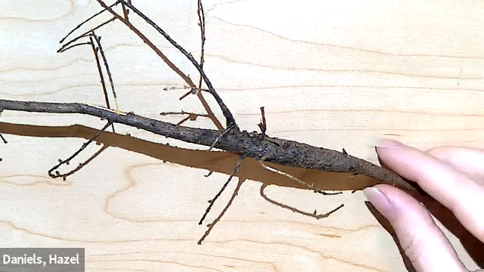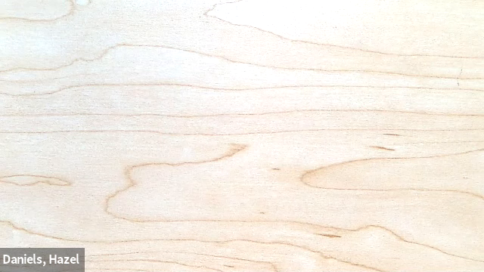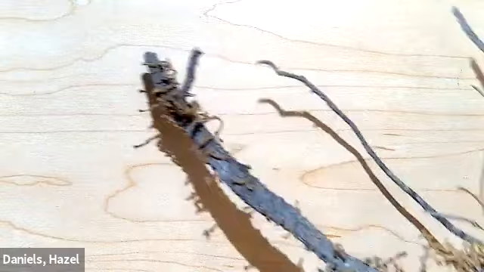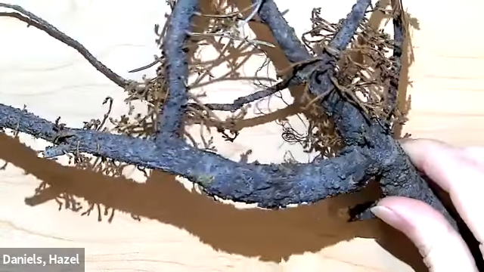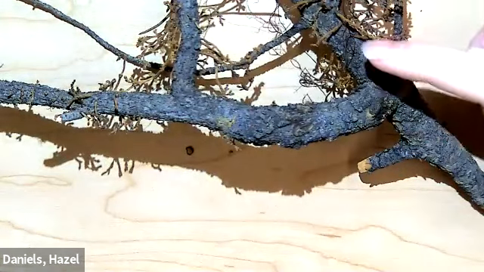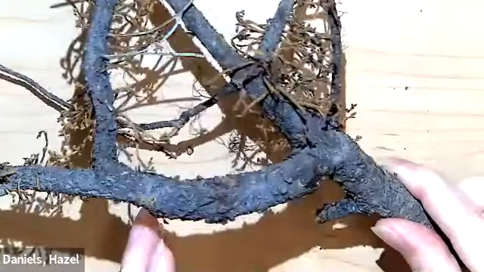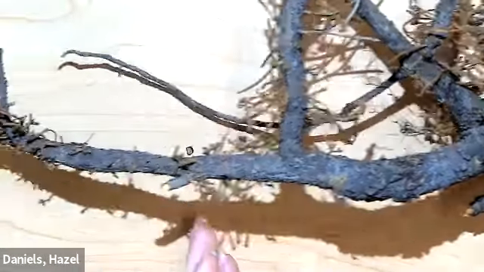Okay. So next I'm going to show you Arceuthobium americanum, which infects lodgepole pine. So this is lodgepole pine dwarf mistletoe. Again, I'll start out by showing you the swelling. So again, you can see this branch swelling here and here as well. And then this is actually an extremely infected branch here.